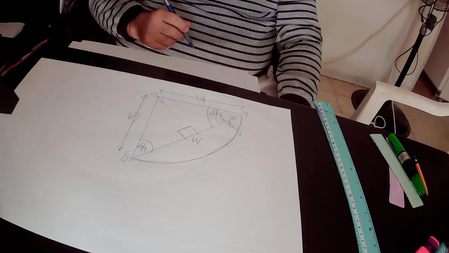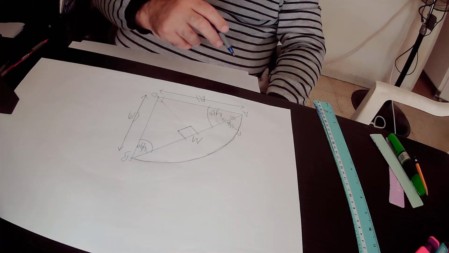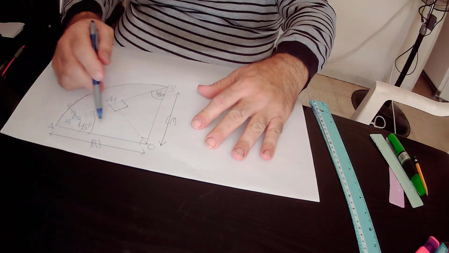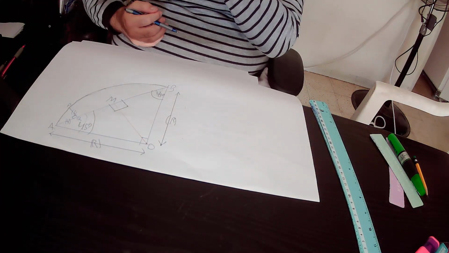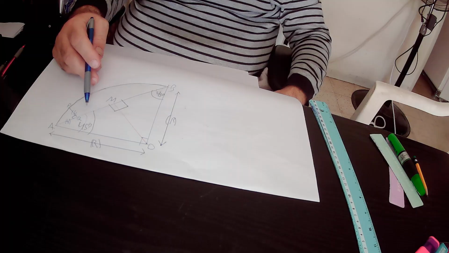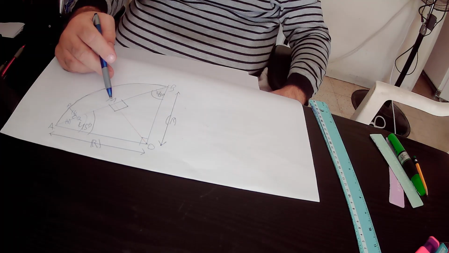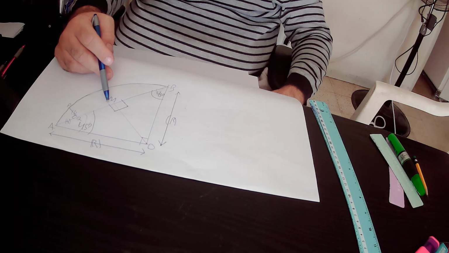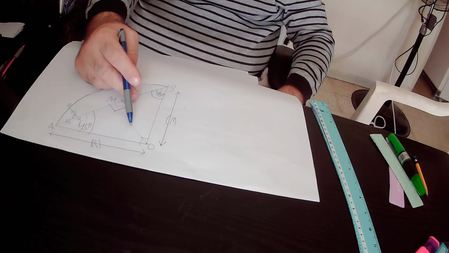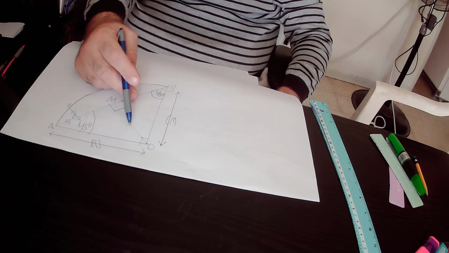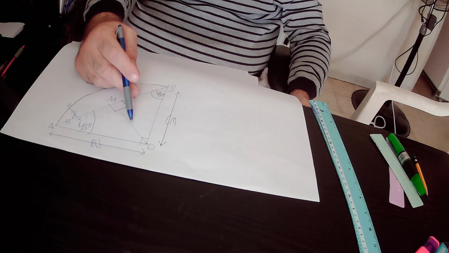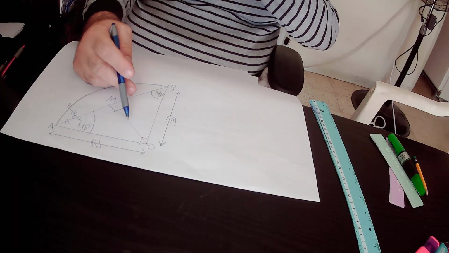By doing this construction, we get the right triangle AMO. In this right triangle AMO, the sum of the angles must be equal to 180 degrees. So which angles do we have? The size of this angle is 45 degrees plus 90 degrees, in total 135 degrees. So 135 degrees plus the size of this third missing angle must be equal to 180 degrees, and therefore this third missing angle must be equal to 45 degrees in size.